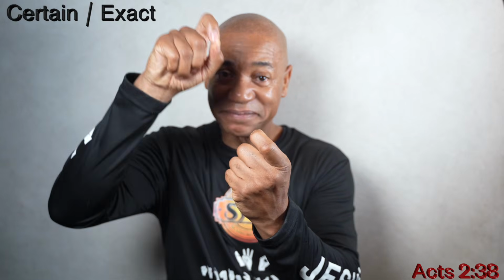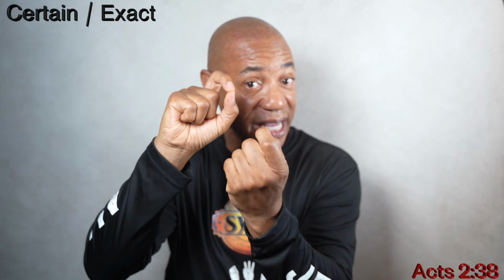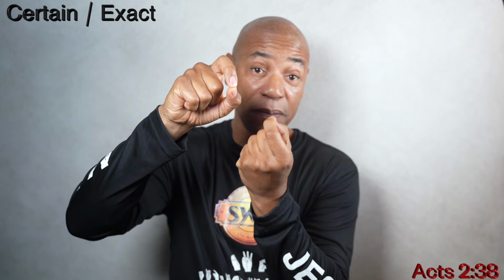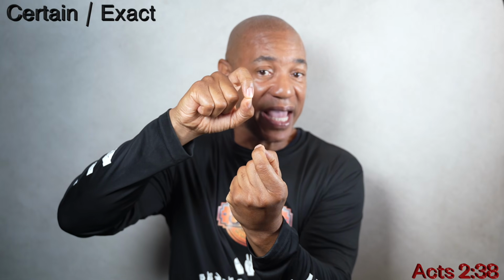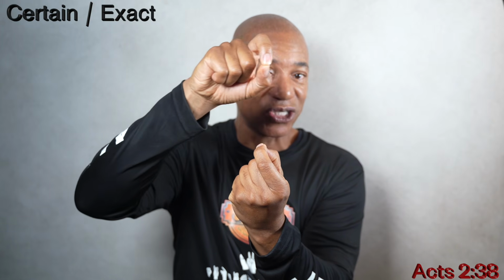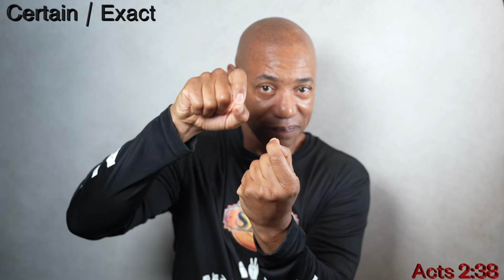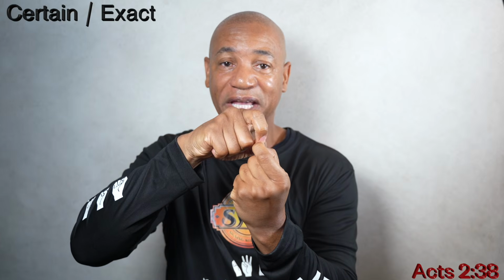The sign certain or exact. The sign is simply take both hands, bring the thumbs and the index fingers together just like this. Now, my dominant hand is higher than my non-dominant hand. And from here, what I do is I will take my dominant hand and form a little bit of a fancy circular motion just like this, and then bring the fingers together. From the side and from the front again. That is how I sign certain or exact.